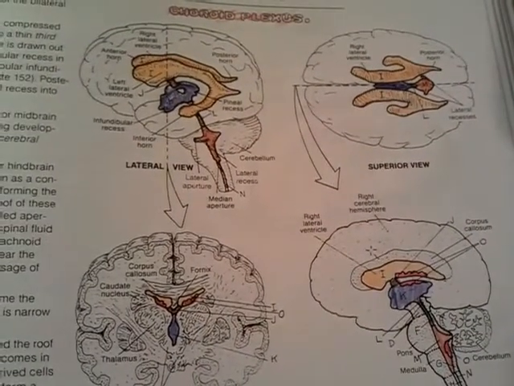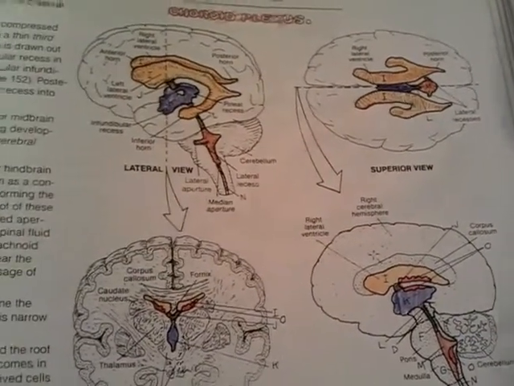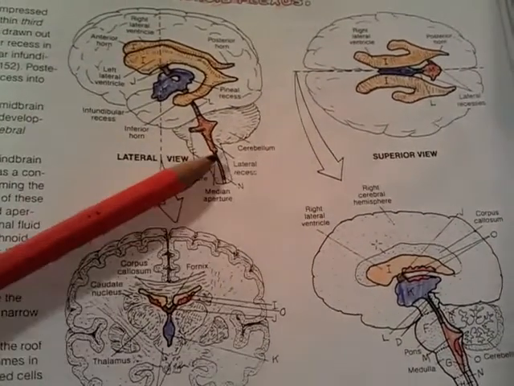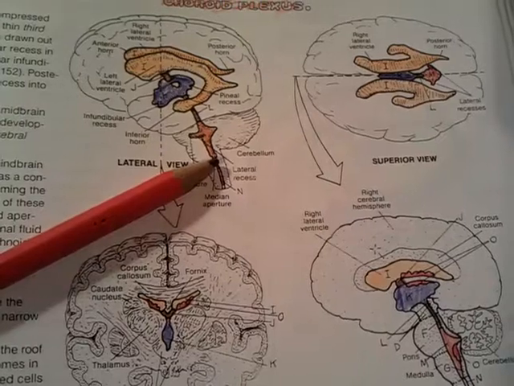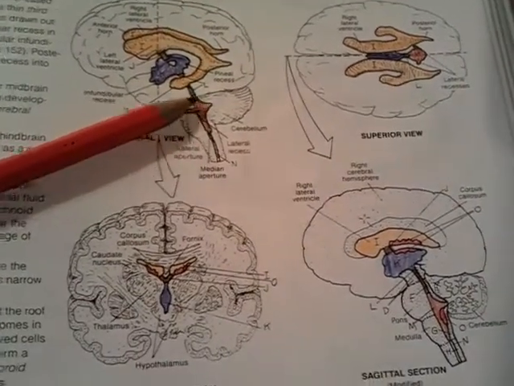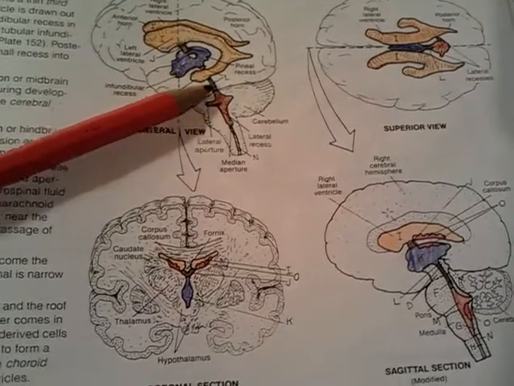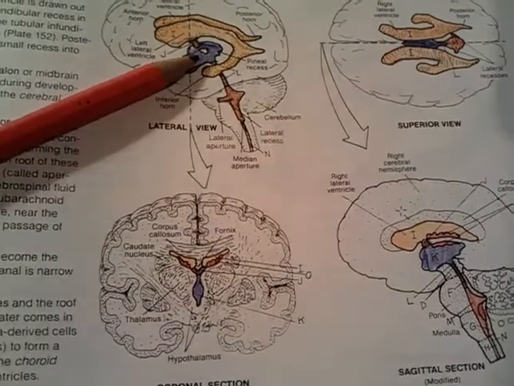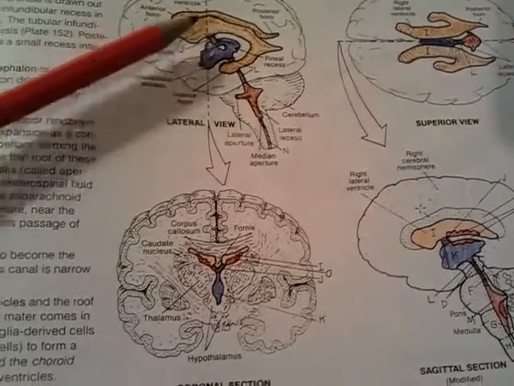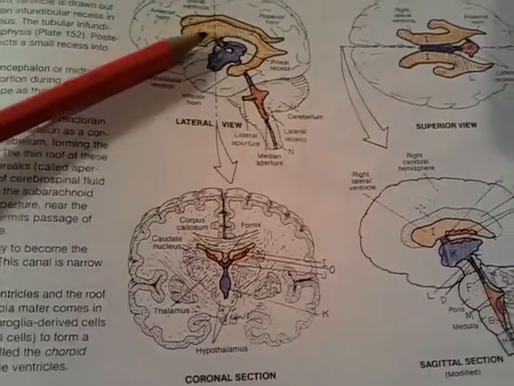Question 122. The ventricles of the central nervous system. We start with the central canal in the spinal cord. Then it continues with the fourth ventricle. It goes through the cerebral aqueduct up to the third ventricle. Then you have two lateral ventricles, the first and second.